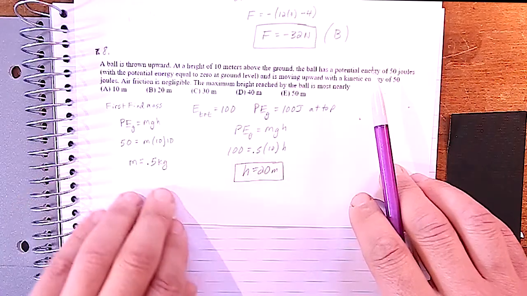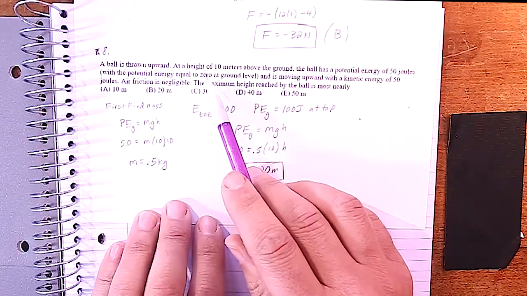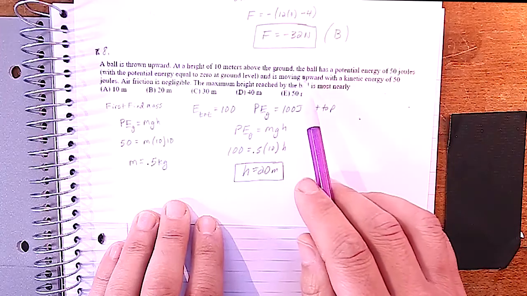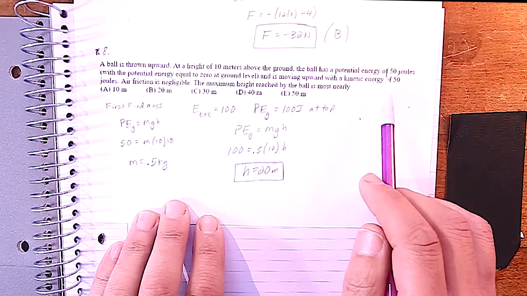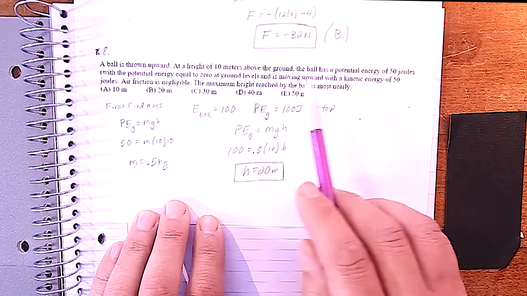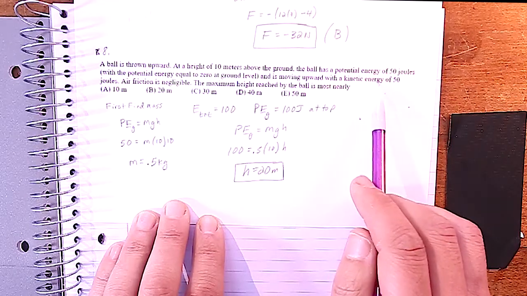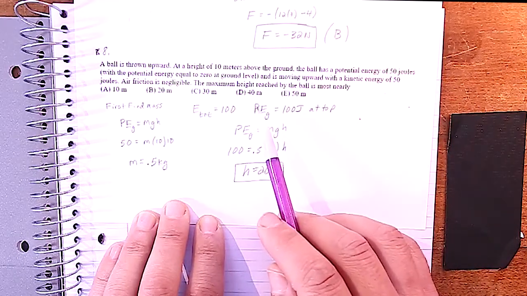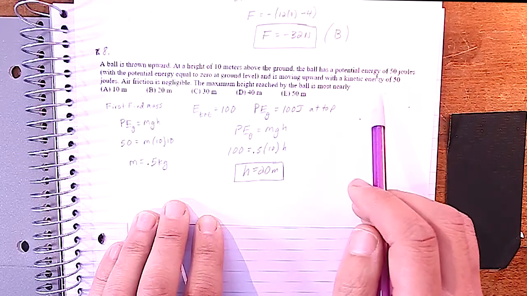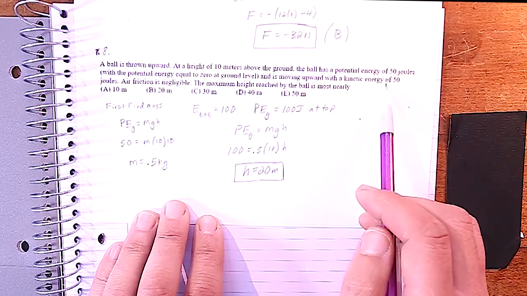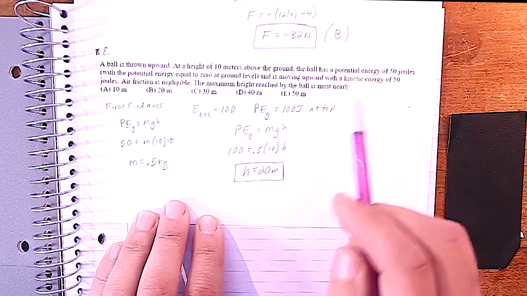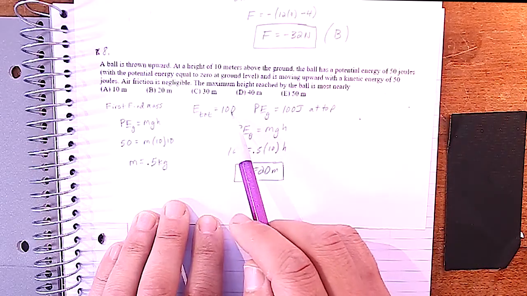In this one, we have a ball thrown straight up, and they tell us that the ball has a potential energy of 50, and the kinetic energy is 50 at this certain point that it's been thrown up. So we know that if the potential is 50 and the kinetic energy is 50 at the same time, the total energy is 100.